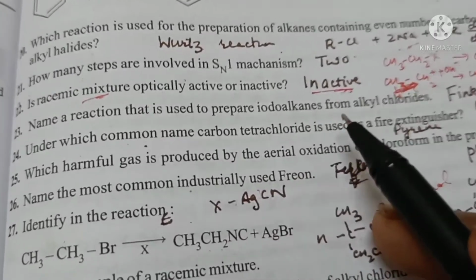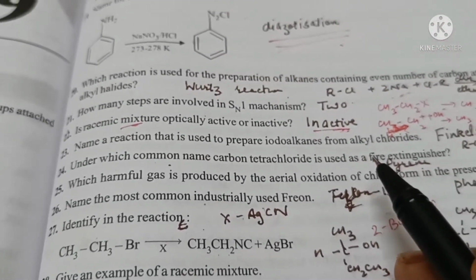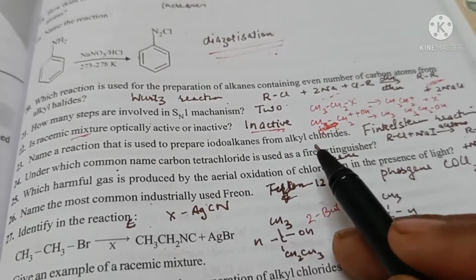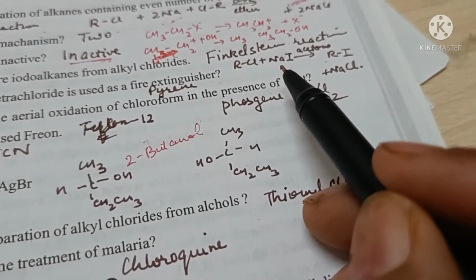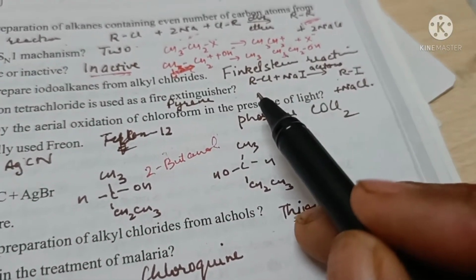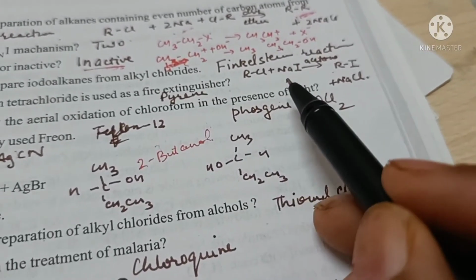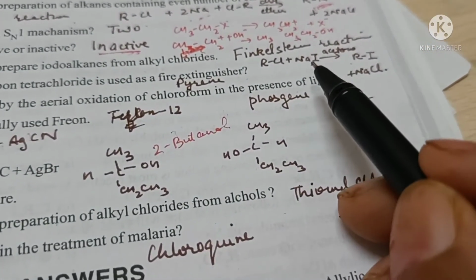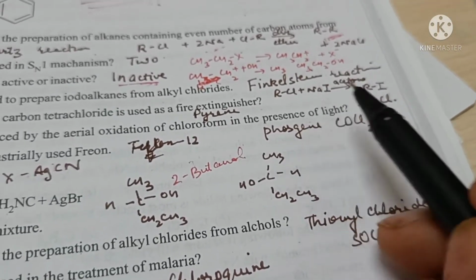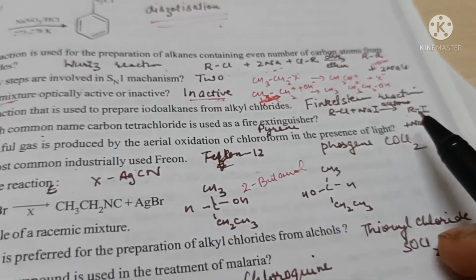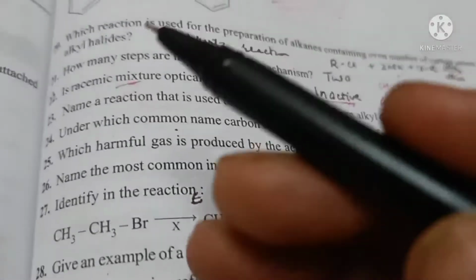Name a reaction that is used to prepare iodoalkane from alkyl chlorides. It's Finkelstein reaction. When we react chloro or bromoalkane with sodium iodide in presence of acetone, the Cl is replaced with iodine to form alkyl iodide.